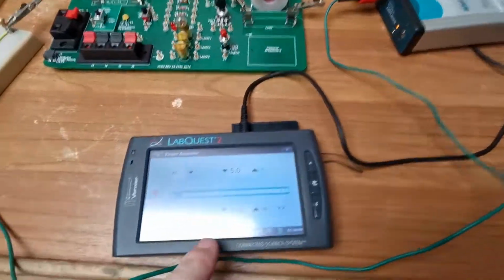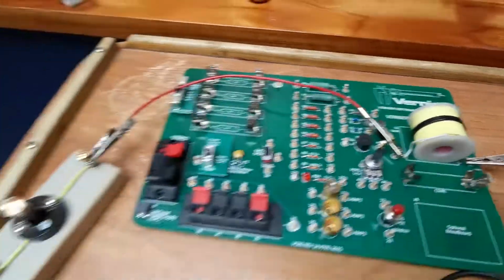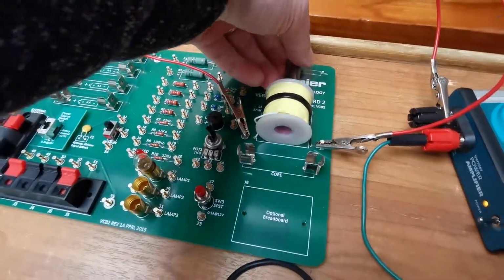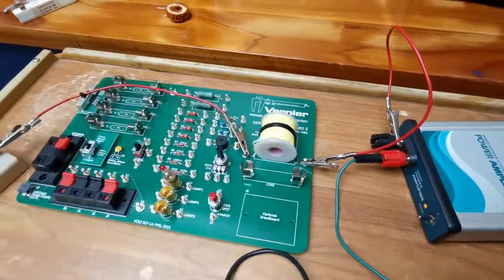So that's using a frequency generator, a variable inductor, and a bulb. And if you can find an inductor that has relatively low resistance with a removable core, you can do that as well.